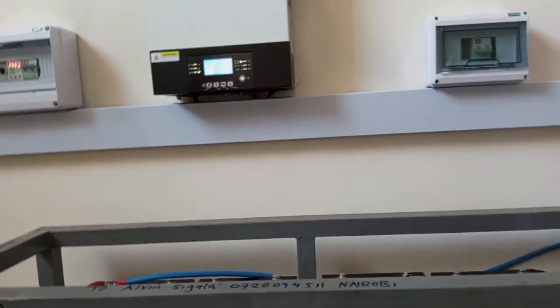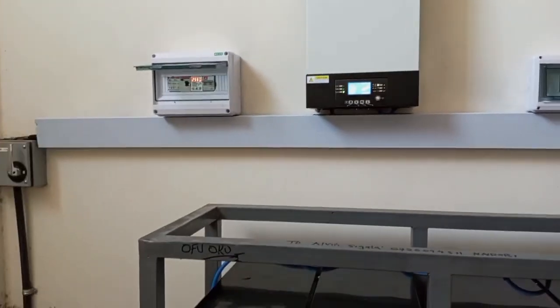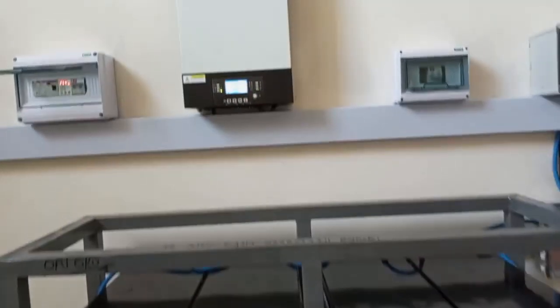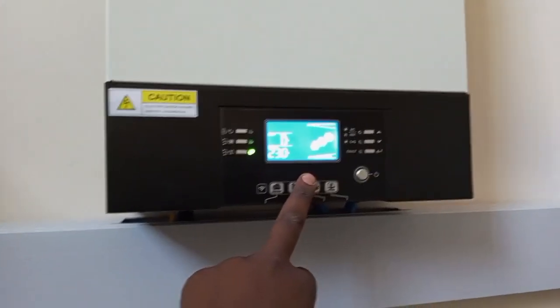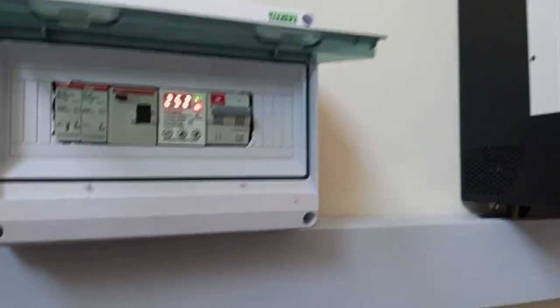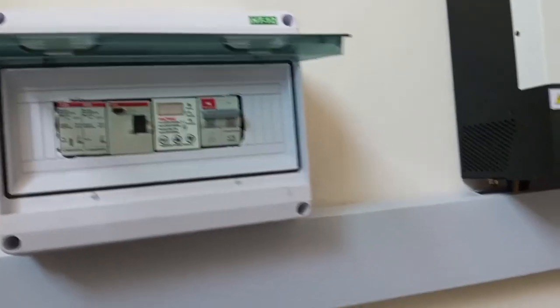But ideally, this system has no panels. It is going to be used as a backup system, and it is going to be charged by Kenya Power. So once the issue is sorted out, we'll have an input on the inverter. Right now, we are having an output of 230. So once that is sorted out, we will be able to charge the batteries using Kenya Power.